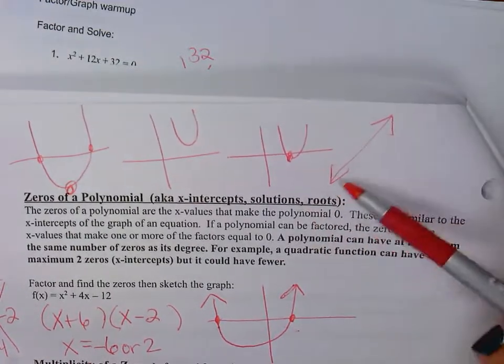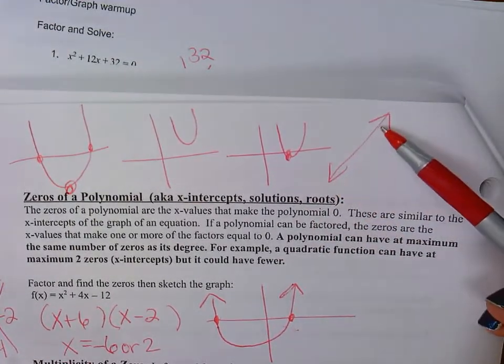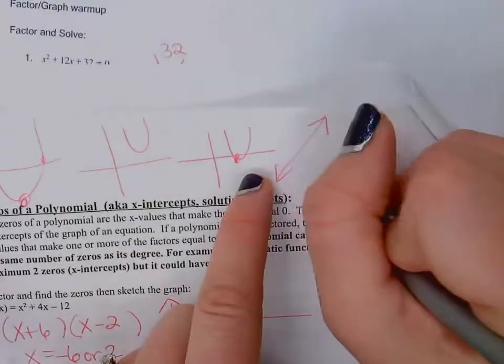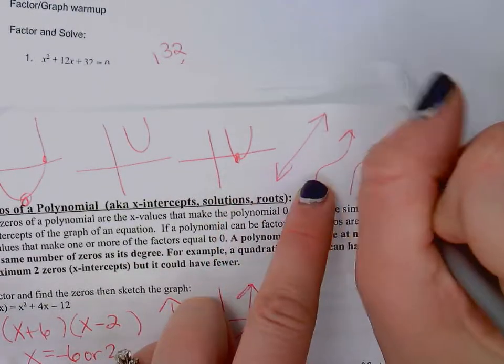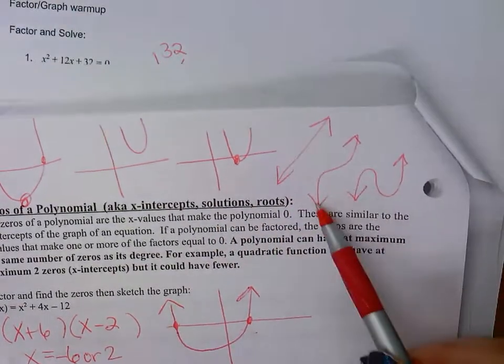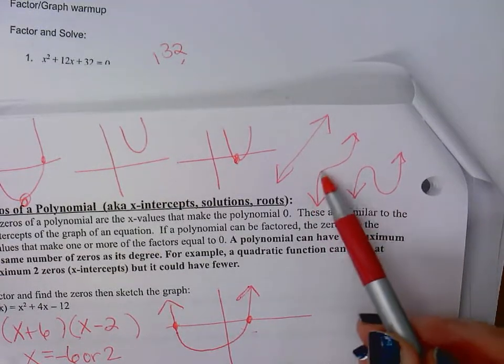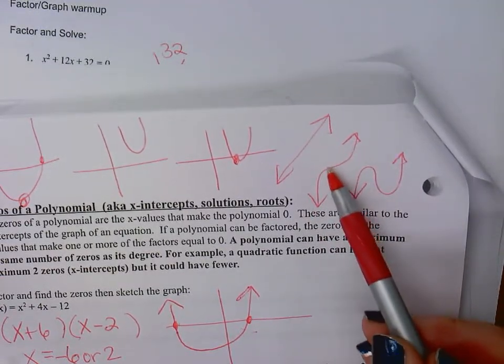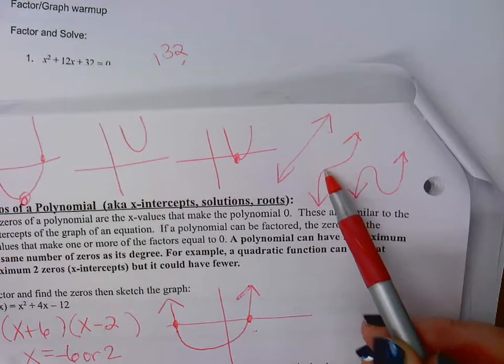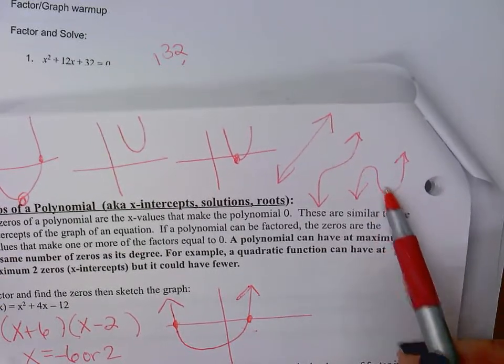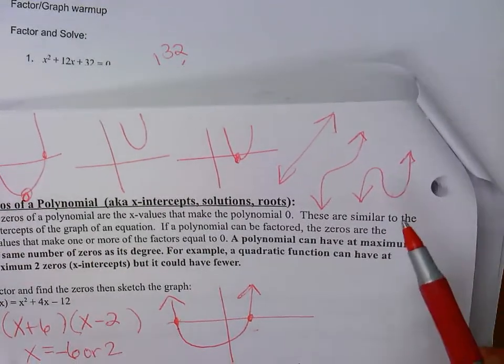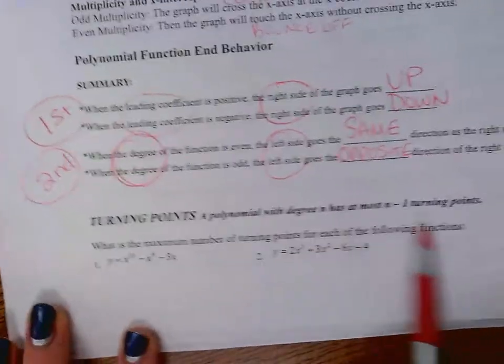How many times does it change direction? 0. A cubic function could look like this, or it could look like this. So it might have 0 turning points. It never changes direction. That's called a point of inflection, not a turning point. Or it could have 2 turning points, right? So cubic has 2 turning points, 1 less. So just sketch some graphs for yourself to figure this rule out.